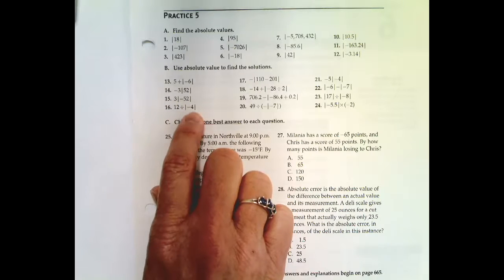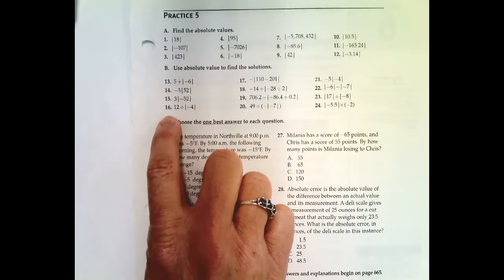12 divided by the absolute value of negative 4 is just 4. So your answer will be 3.